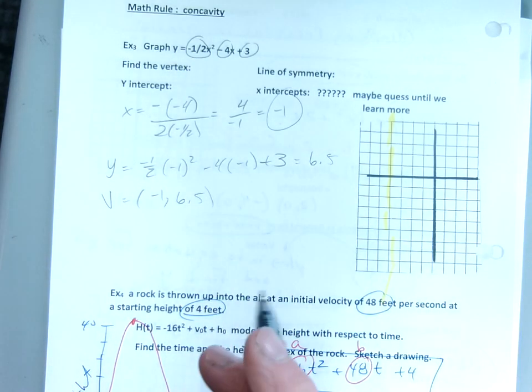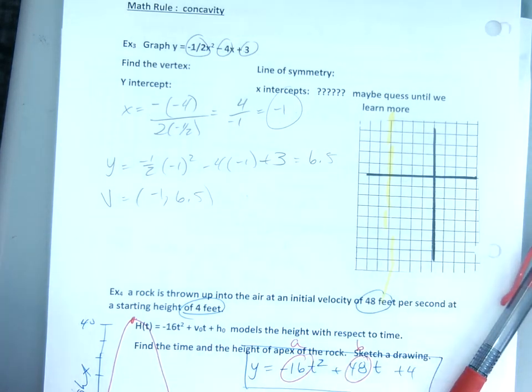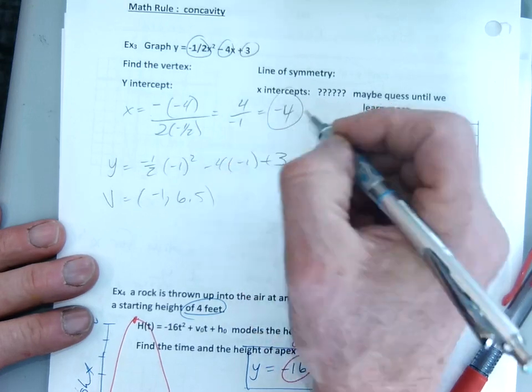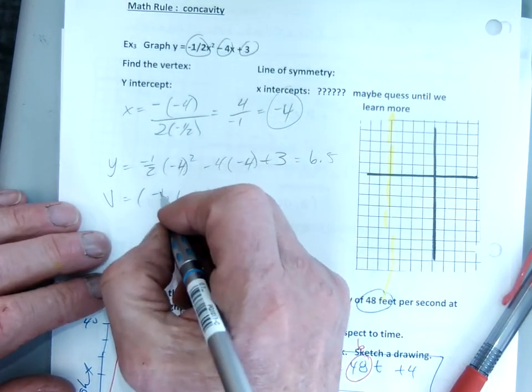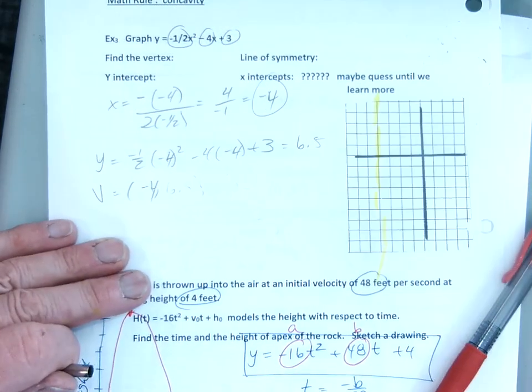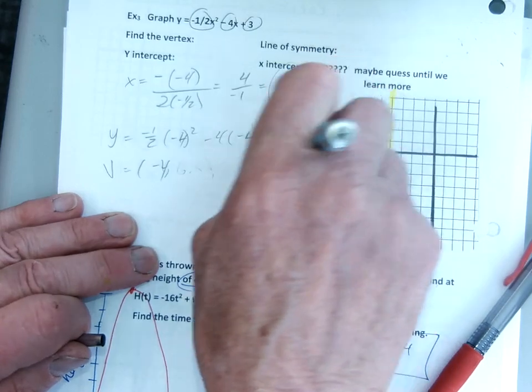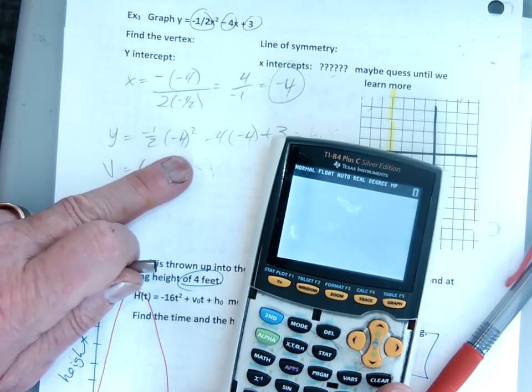So oh, wow, I made a mistake. I did. We're supposed to be plugging in -4. Oh man, I get in a hurry and make mistakes, so let's fix all that. Let's do this again using my calculator. We're plugging in -4.